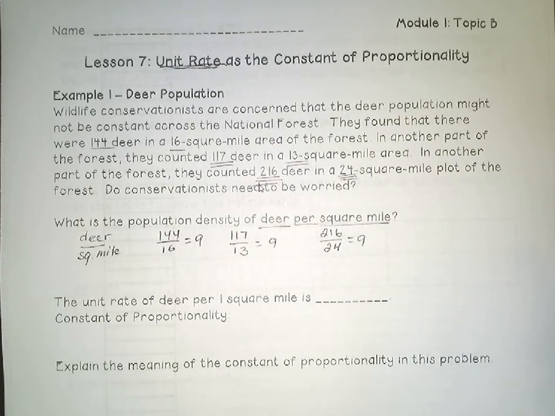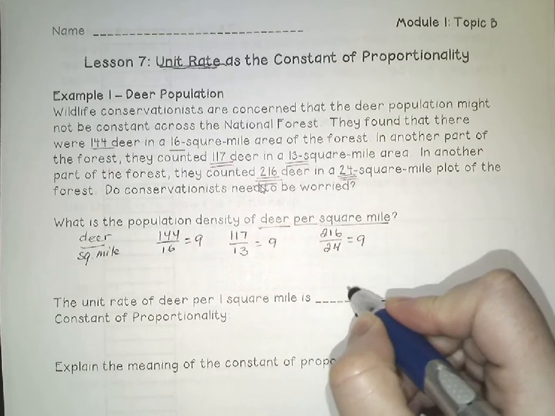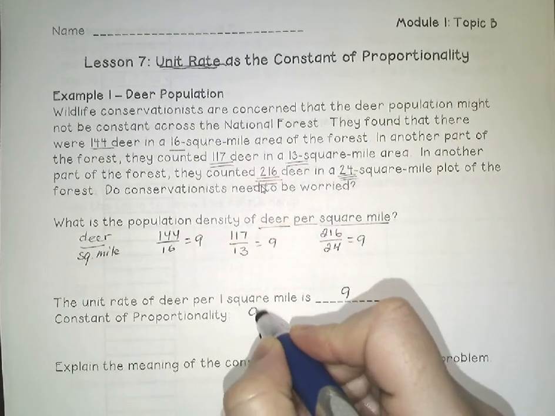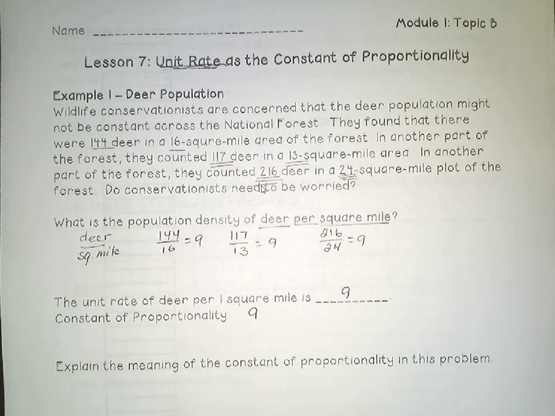So what is the unit rate of deer per 1 square mile? It is 9. The constant of proportionality is also going to be 9 because, as I explained at the very beginning, unit rate is the constant of proportionality because if it's constant, it does not change, it shows a proportional relationship.